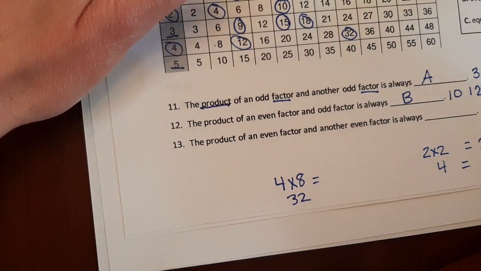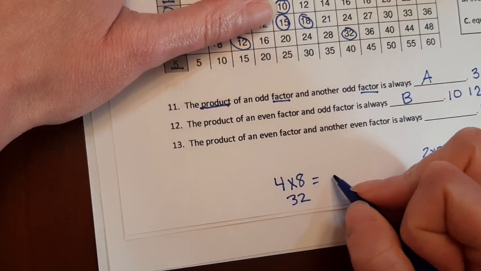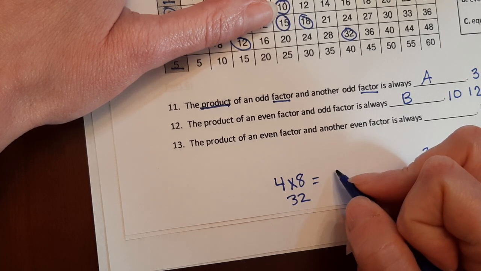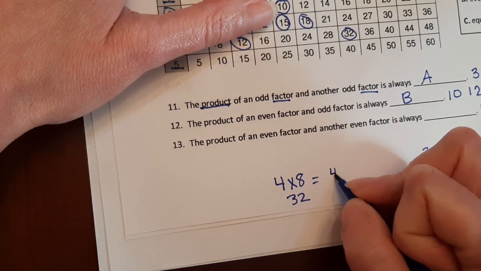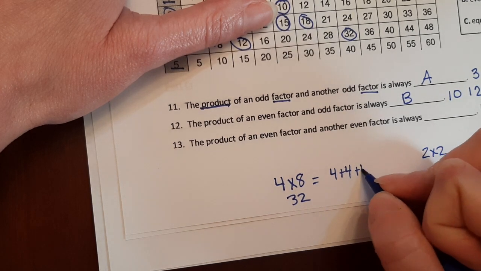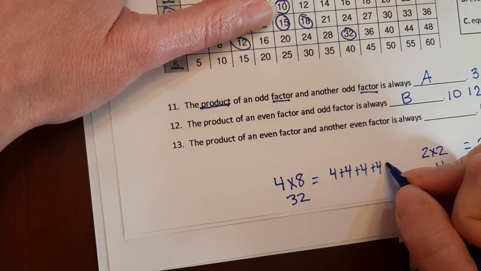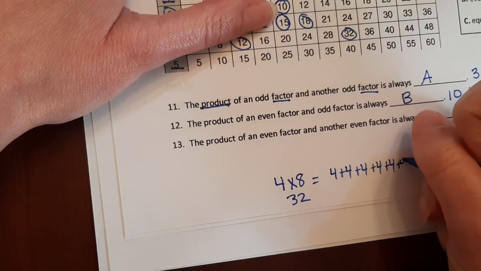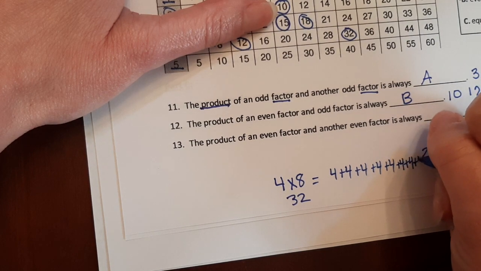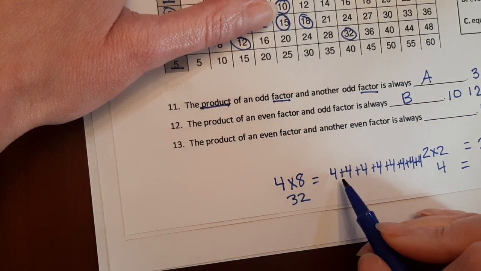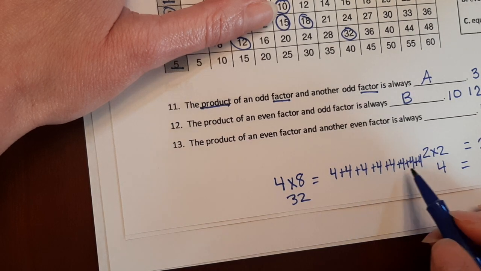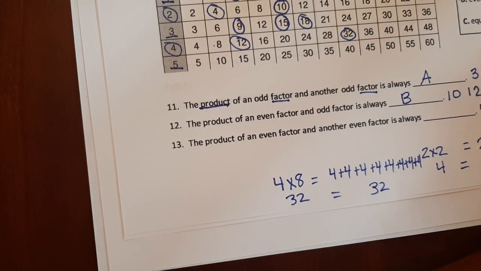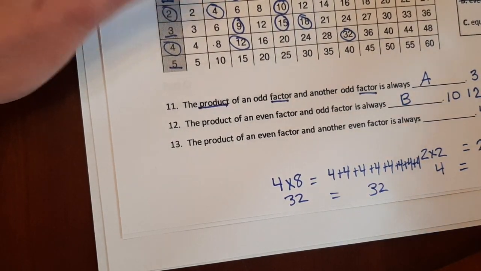And it is equal to, if we do repeated addition, we're going to write 4 8 times. So we've got 4 plus 4 plus 4 plus 4 plus 4 plus 4 plus 4 plus 4. 1, 2, 3, 4, 5, 6, 7, 8. That equals 32. That is equal. Okay, we've tested it twice.